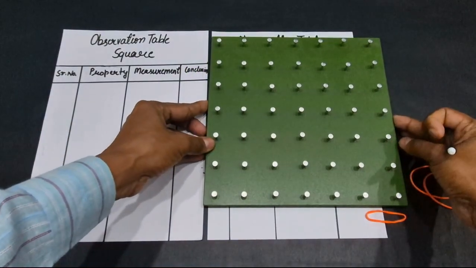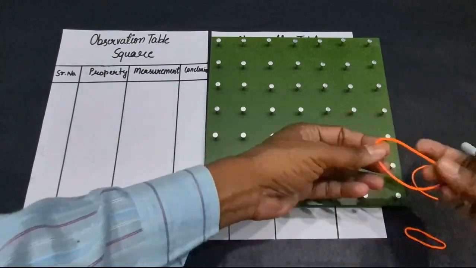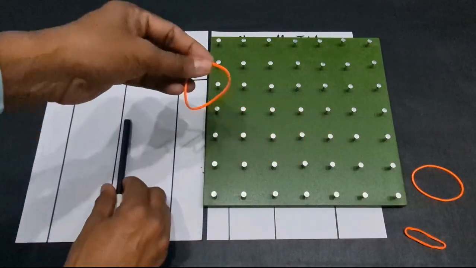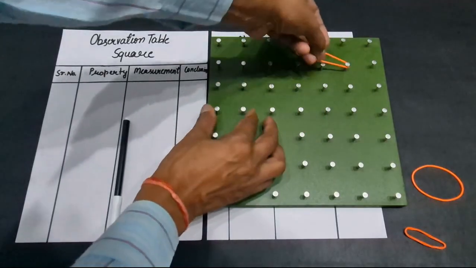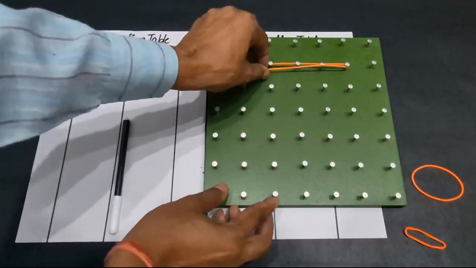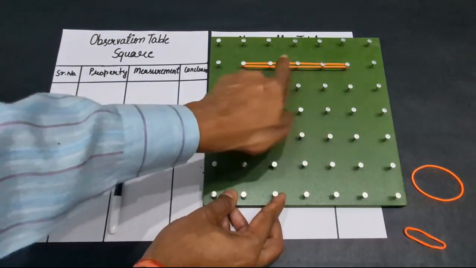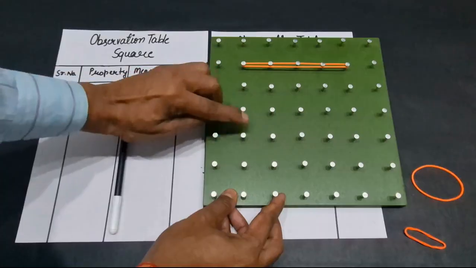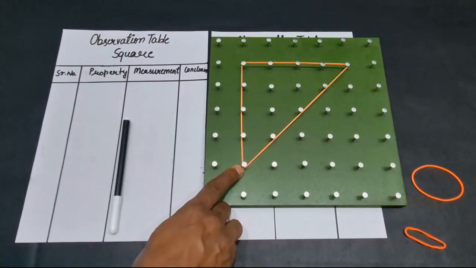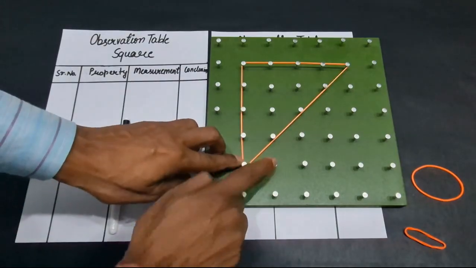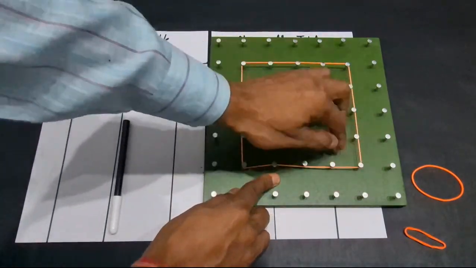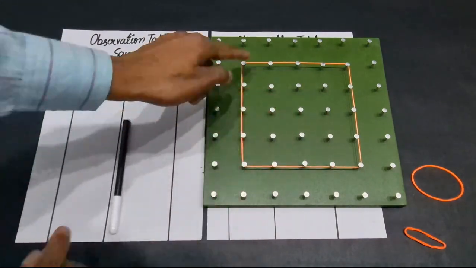So let's place the geoboard like this and we will pick up the rubber band, and I am going to form a square first. So we can keep one end of the rubber band like this, other end here, and then counting 1, 2, 3, 4, 5. Here also 1, 2, 3, 4, 5. The fifth nail is here. So you will have to fix one of the ends like this. And counting from here 1, 2, 3, 4, 5, we have to fix the last end here, and that will form the shape of a square.